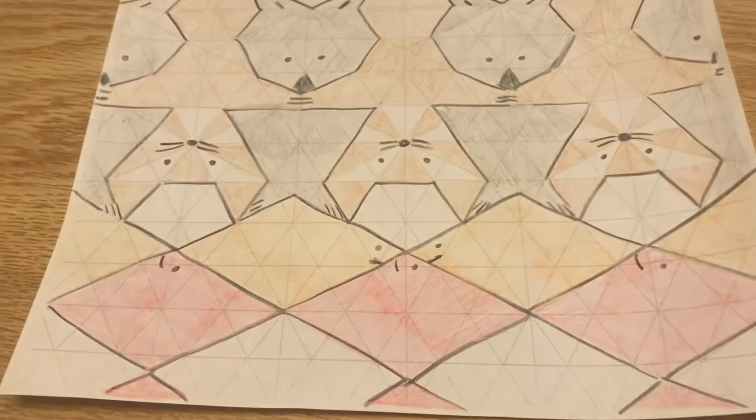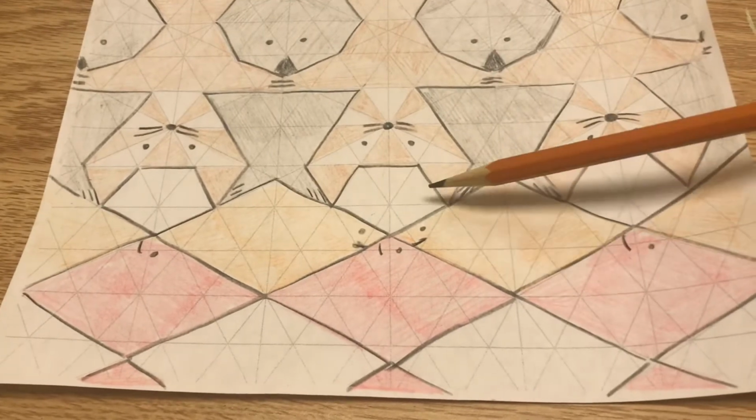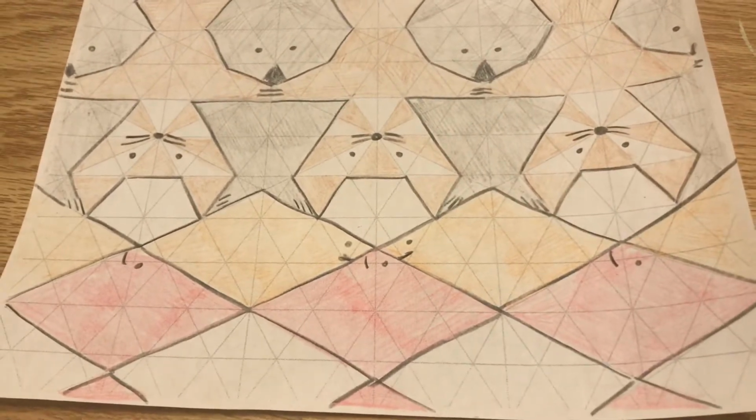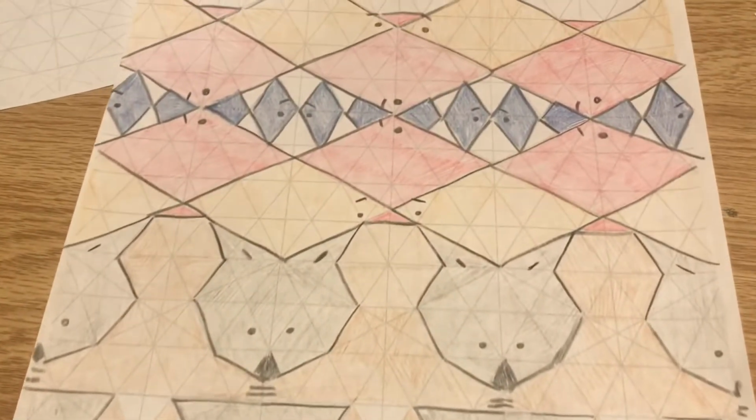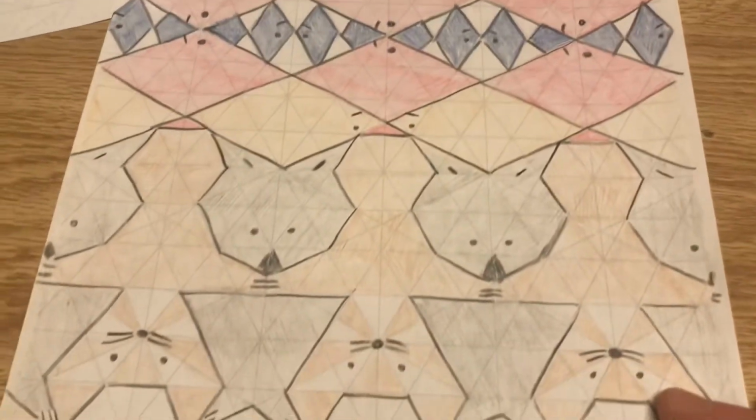So I've got to figure out what that's going to be. Maybe I'll do a turtle there. I'm going to try to think about what kind of animal I'm going to create. All right, so I'm trying to use up all my space.